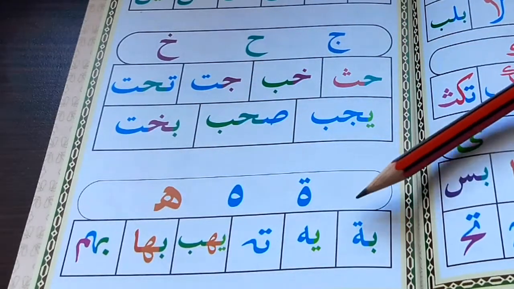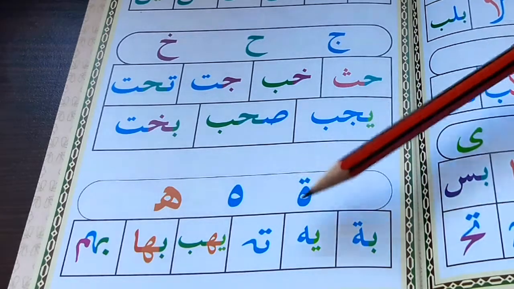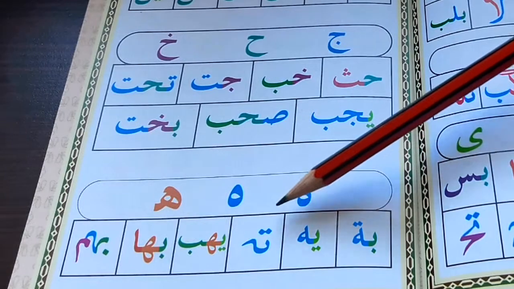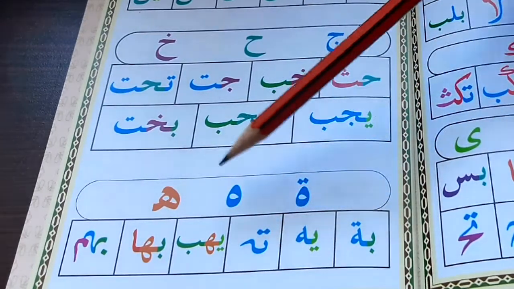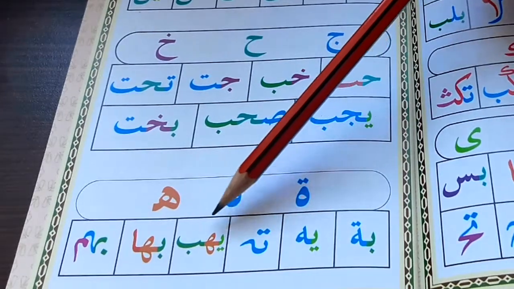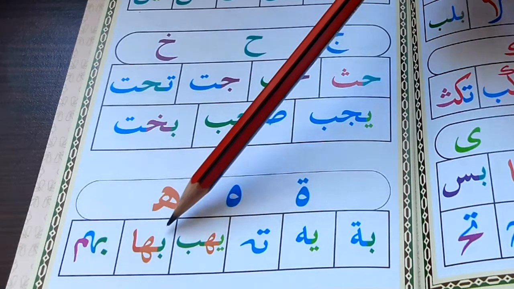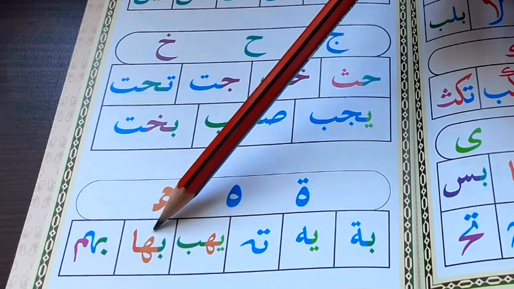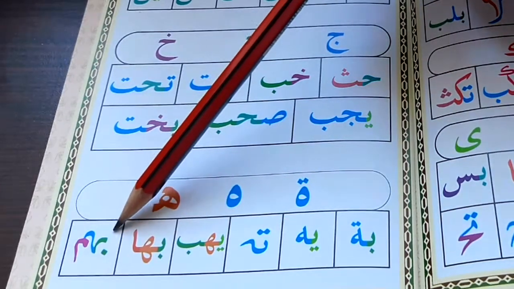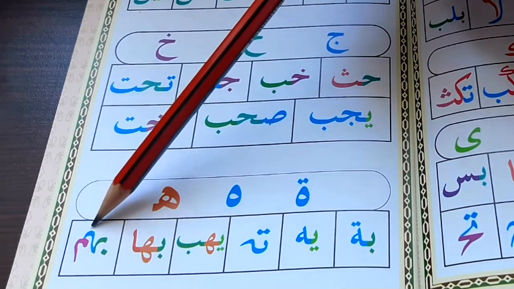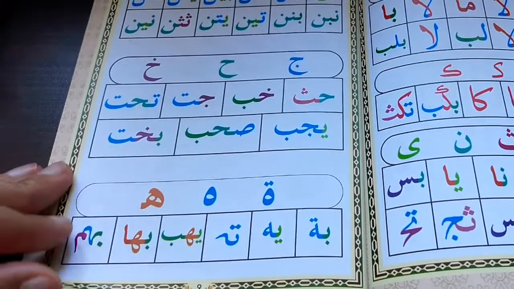Ba, ta, ya, ha, ta, ha, ya, ha, ba, ba, ha, alif, ba, ha, mim. Okay, let's carry on to the next page.